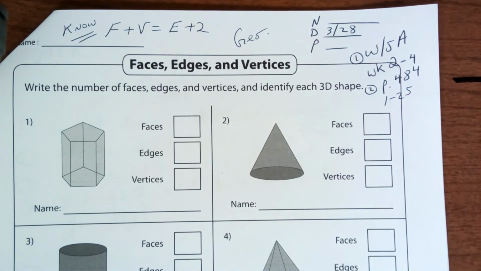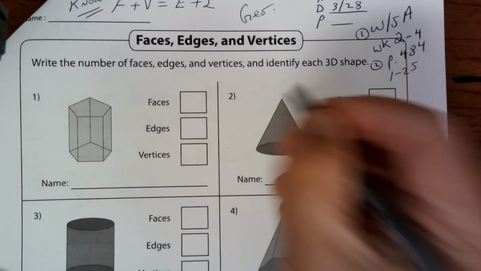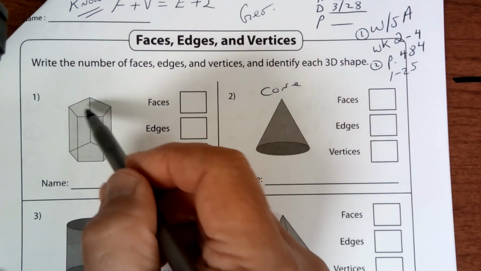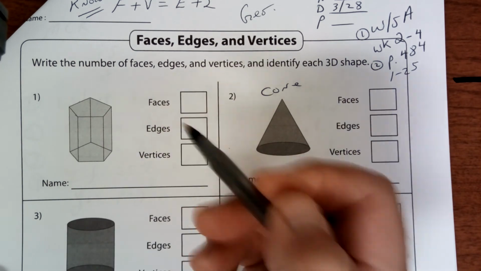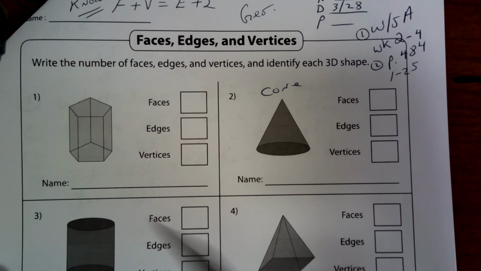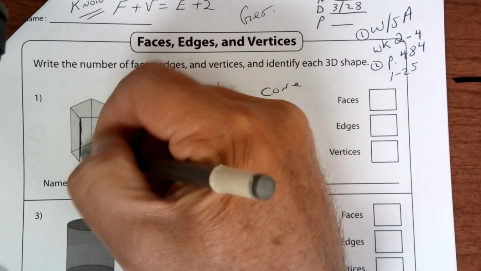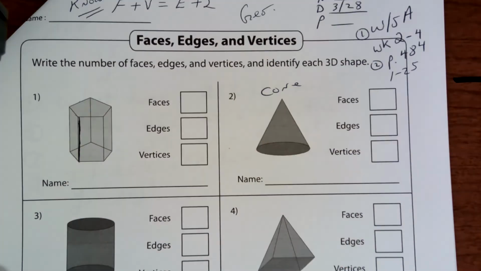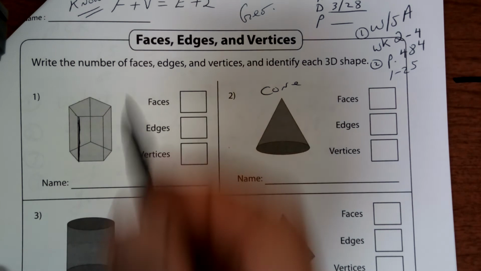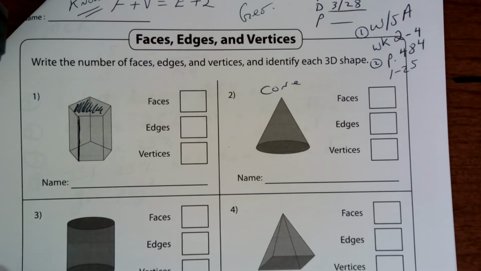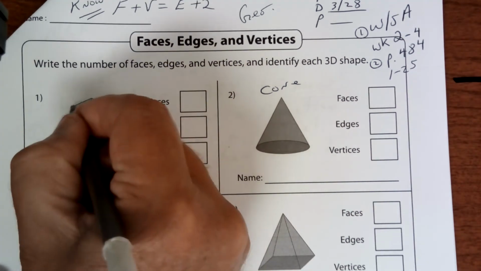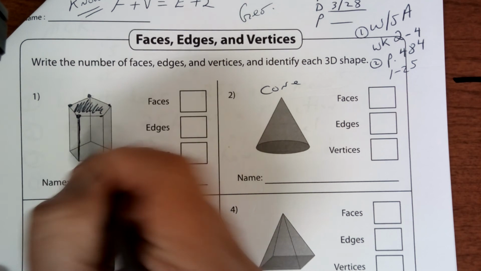Today, you're going to have a worksheet called Faces and Edges. Okay, this one right here is a cone. This one is 1, 2, 3, 4, 5, so it's a pentagonal prism, just so you know. These are called edges. Like if you're shaving, that's the edge of a razor blade. The face would be the flat parts. Those are the faces. And the vertices are the dots right here. So you could just count them right here.